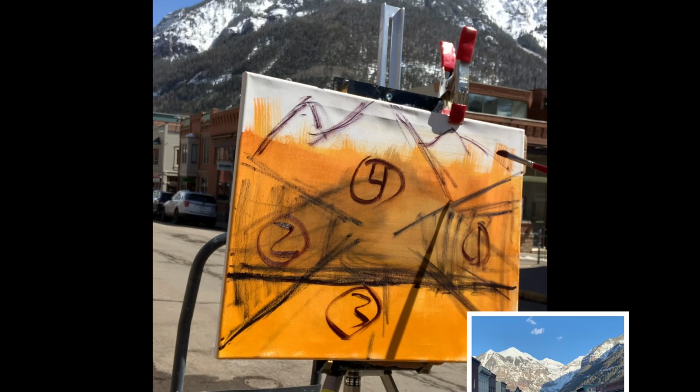So, man, the mountains just go on forever. It's just heavenly. It's unbelievable.